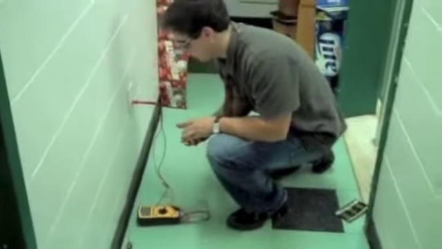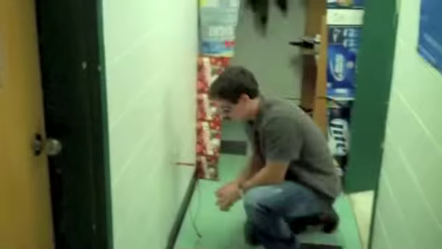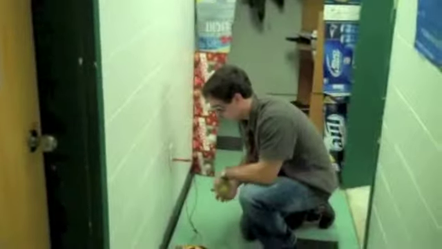120 AC. Seems to be this outlet's working okay. Volts, no! 120 volts AC. Seems to be this outlet's working okay.